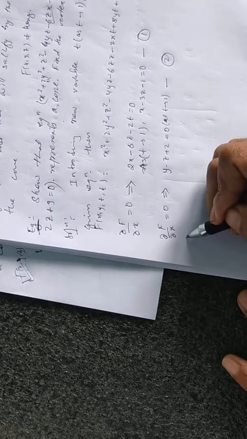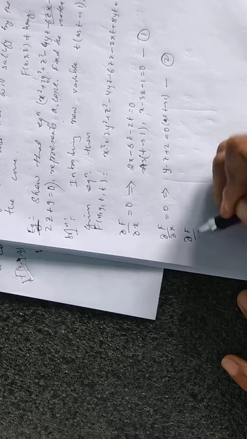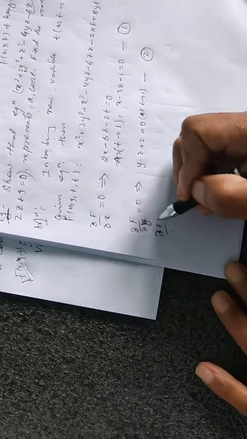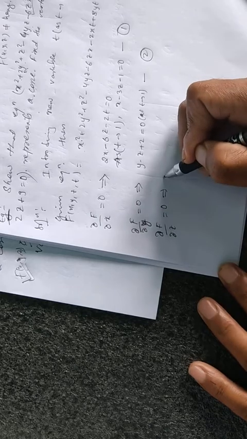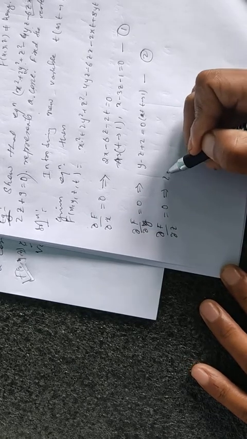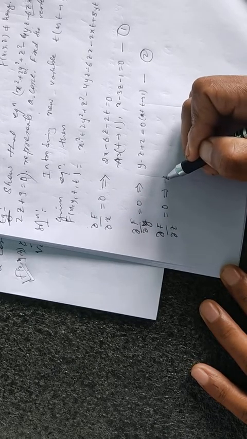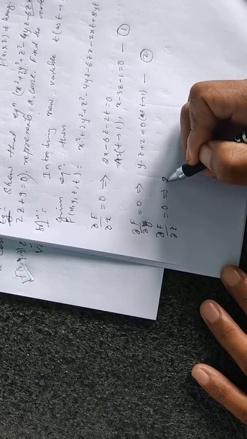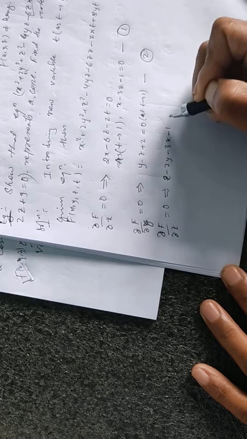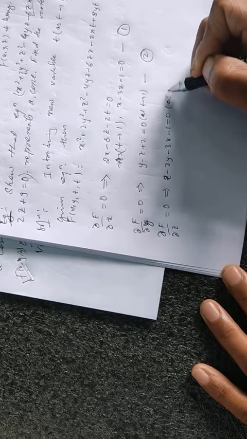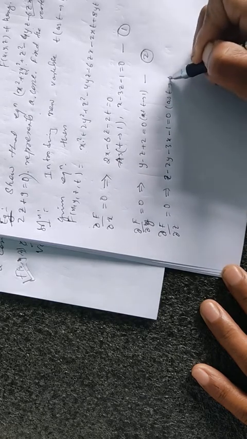Similarly, del f by del z equal to 0 implies z minus 2y minus 3x minus 1 is equal to 0 as t approaches 1.